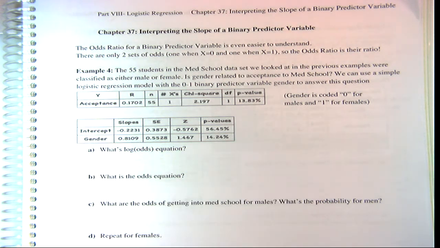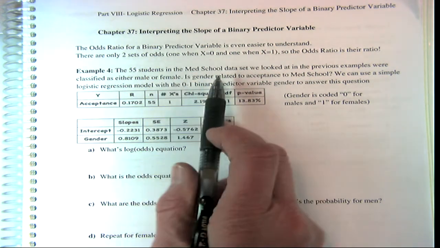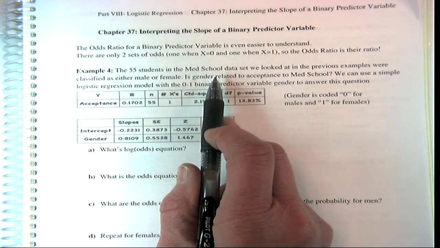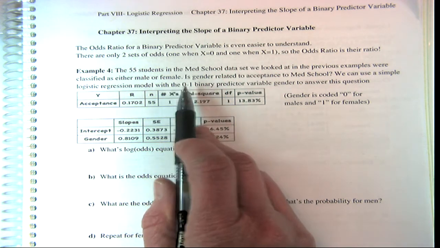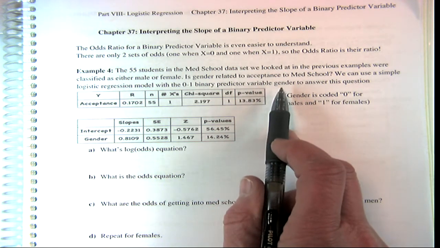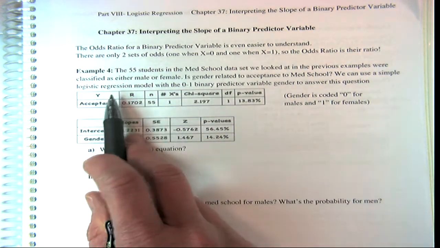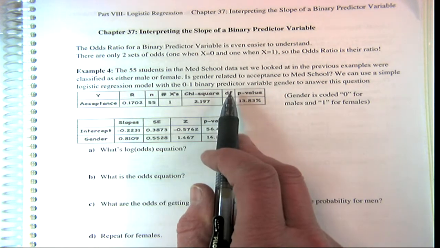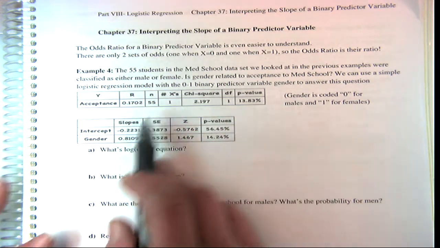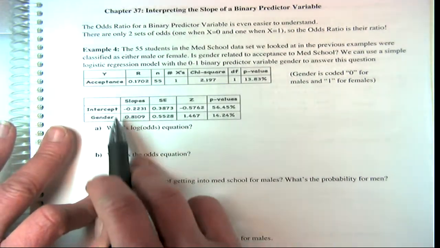This is the same example that we looked at before. We have these 55 students all applying to med school, and they were classified as either male or female. So we want to know, is gender related to acceptance? We can use this simple logistic regression with this 0-1 binary predictor variable, gender.